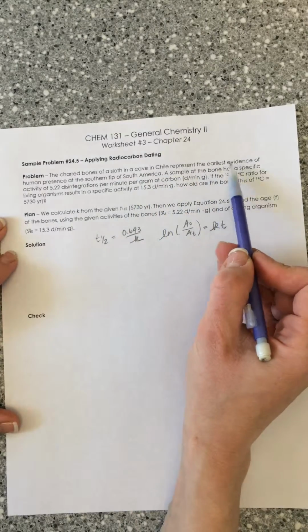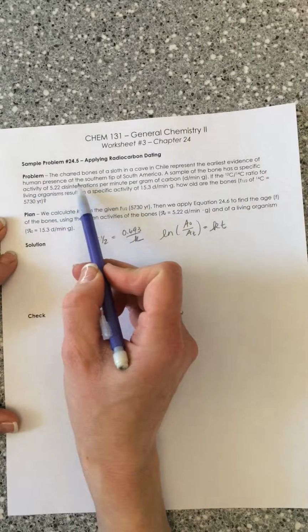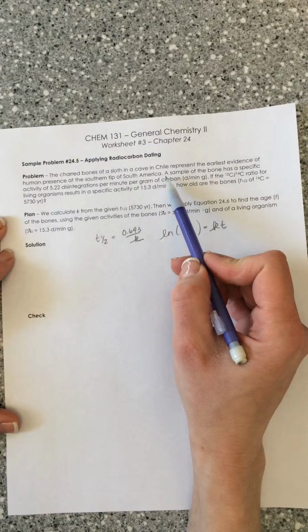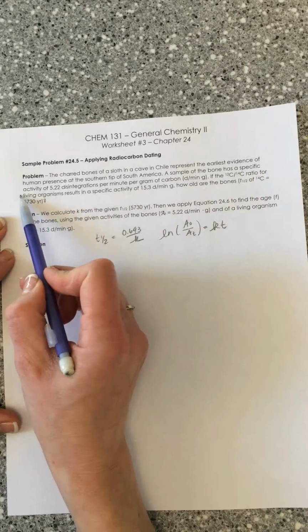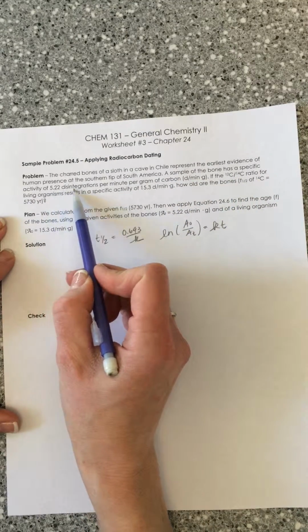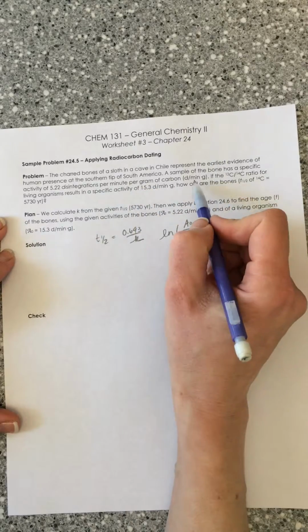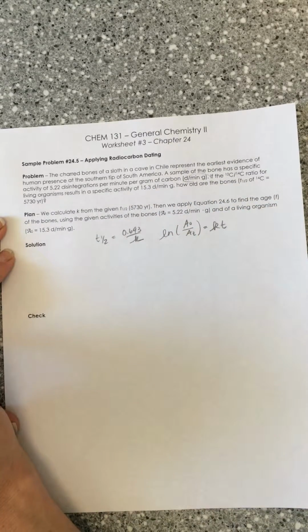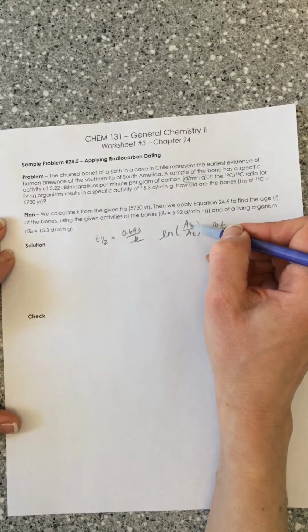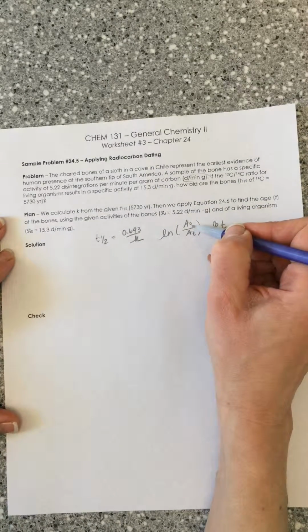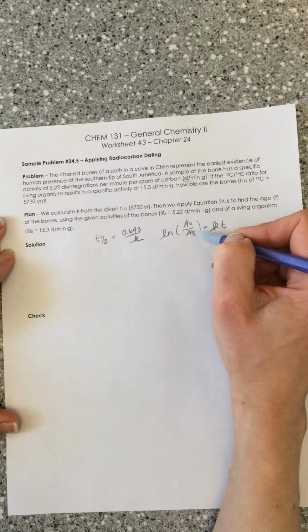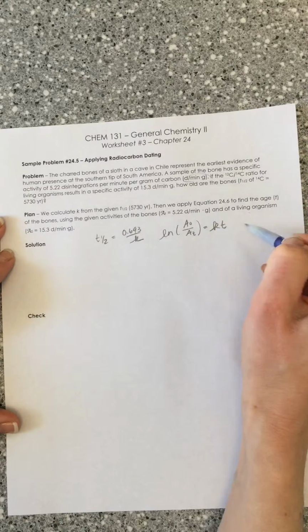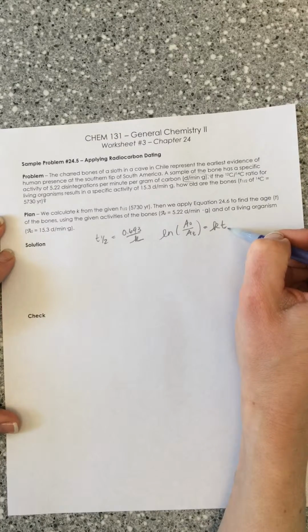a cave in Chile that represent the earliest evidence of human presence at the southern tip of South America. So they have a sample of the bone, and it has a specific activity of 5.22 disintegrations per minute per gram of carbon. Now again, those are the units. That seems kind of strange, but remember, units of activity really don't matter, because what we're really doing is just comparing the ratio of two activities. And we're saying for whatever that ratio is, it's going to be proportional to the amount of time that's passed.